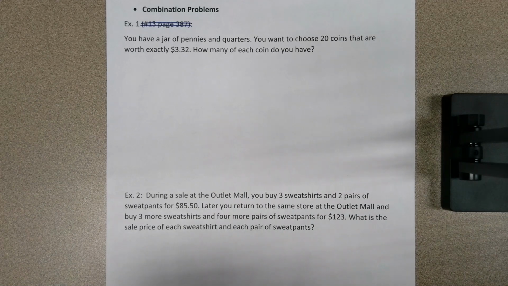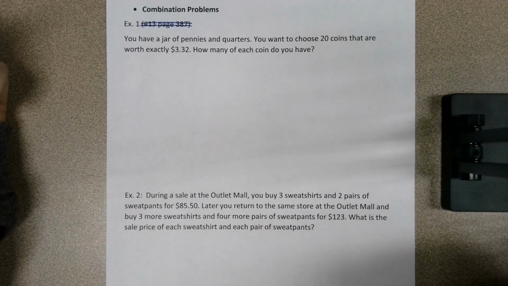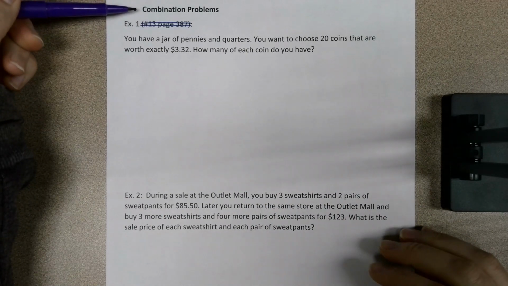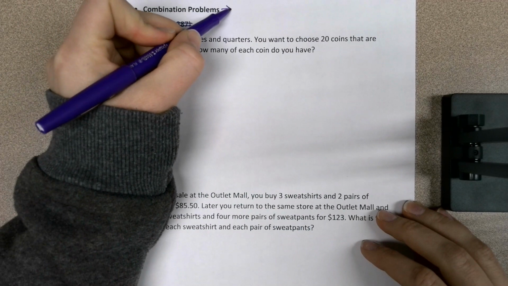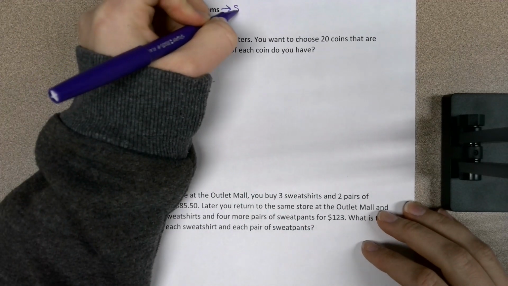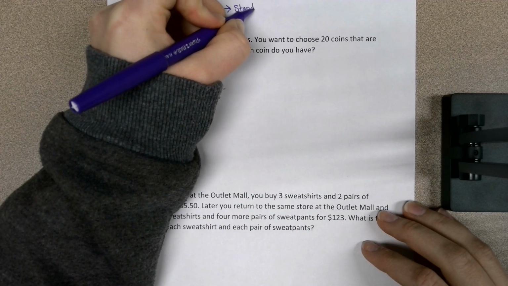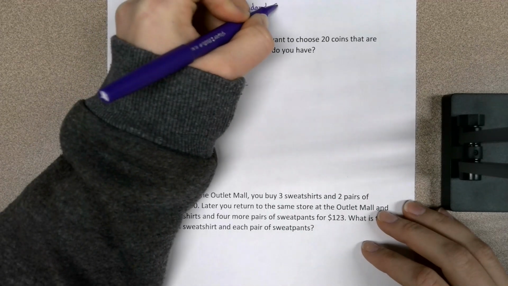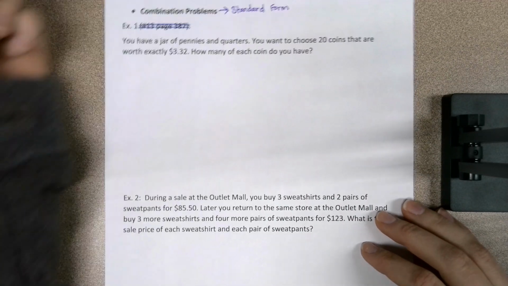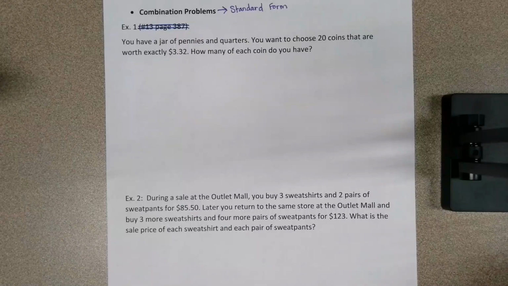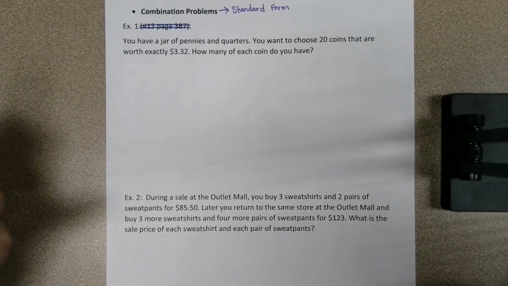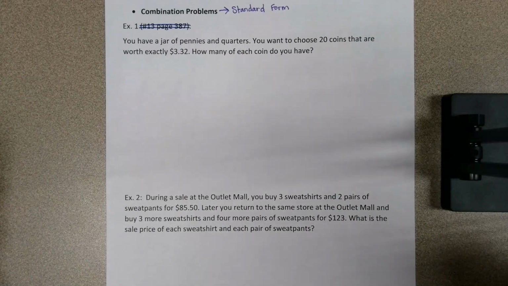The next type of problems we're going to solve using systems of linear equations is combination problems. Combination problems are often written in standard form. So whenever you read the problem and we're combining two different things together for a total, we want to write that equation in standard form.